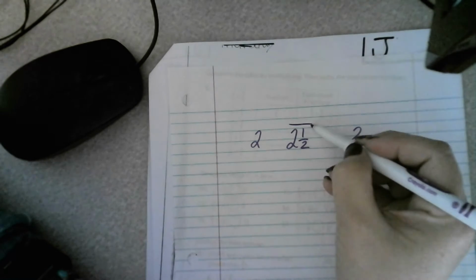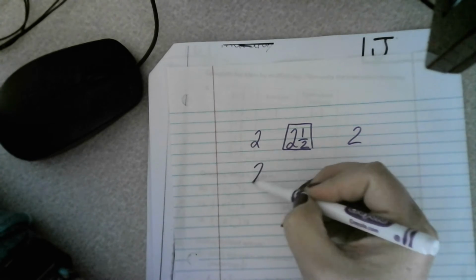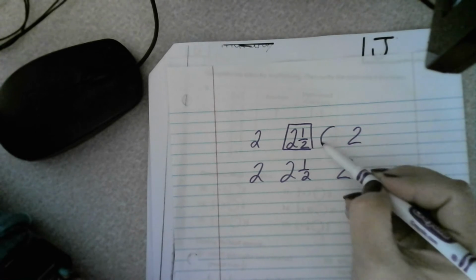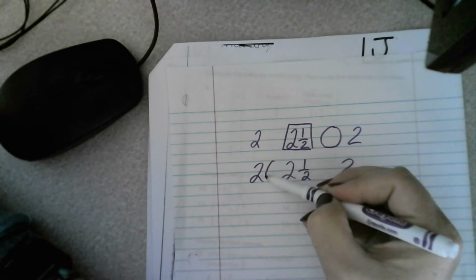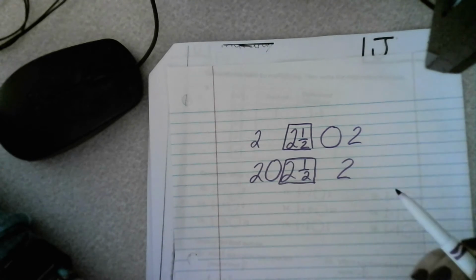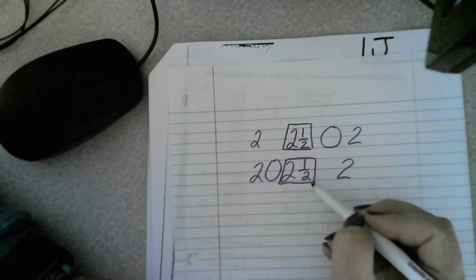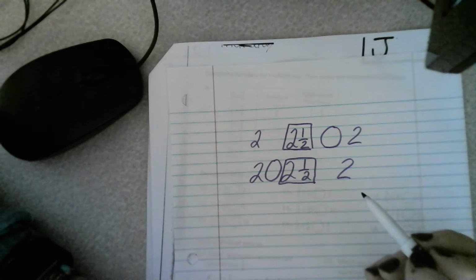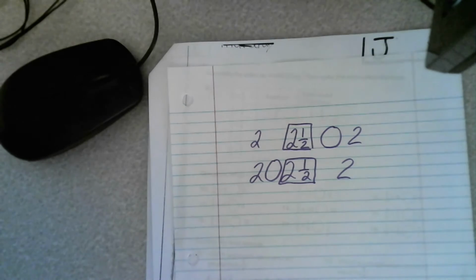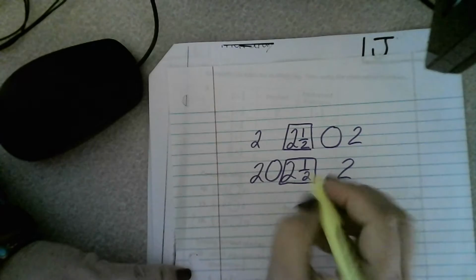And hopefully everybody said, oh, well, that's easy. 2 and 1/2. It's the one that's different. So it doesn't matter if you're going to fill in a blank here or if you're going to fill in a blank here. This is the one that's different. Okay? This is greater than 1. So it's going to make that side greater.